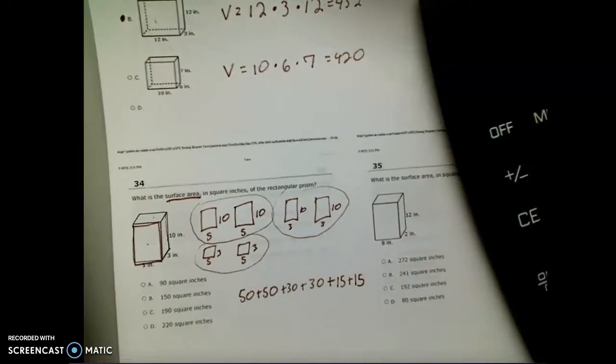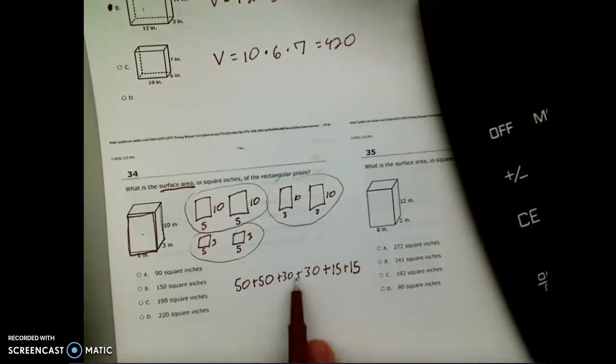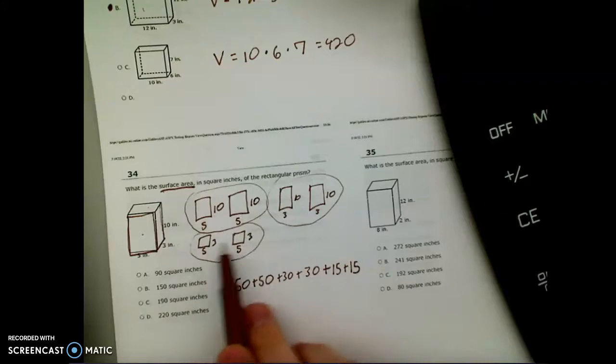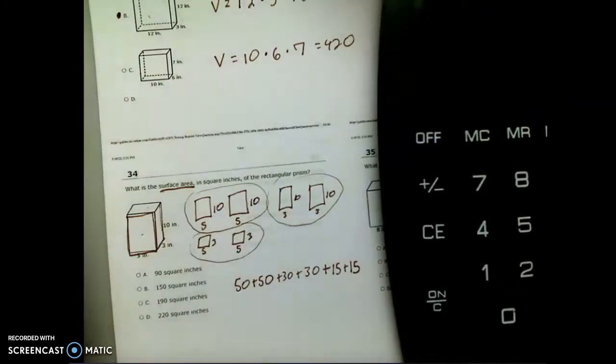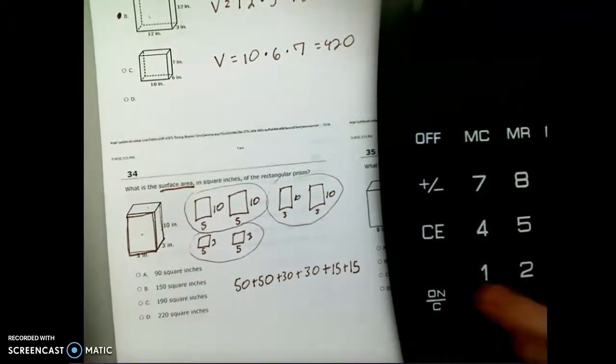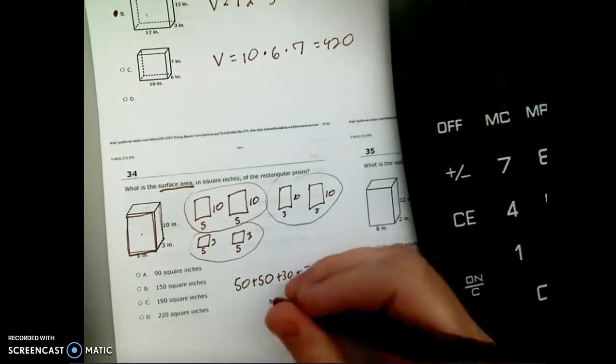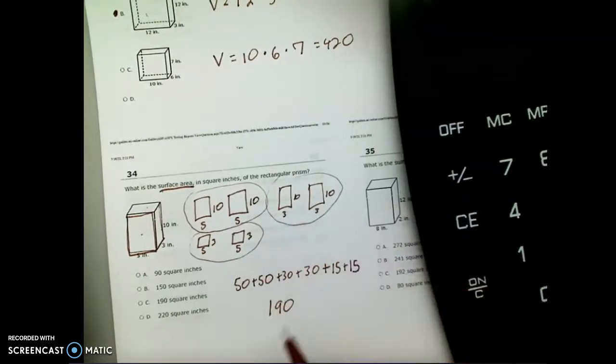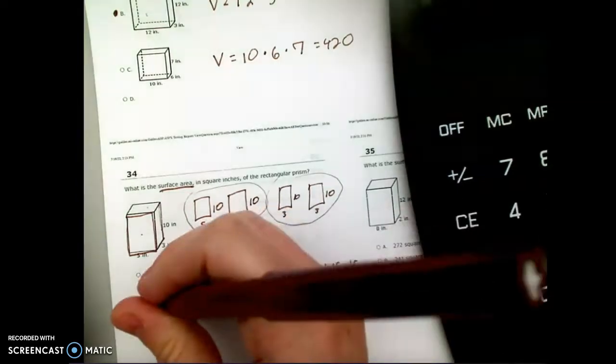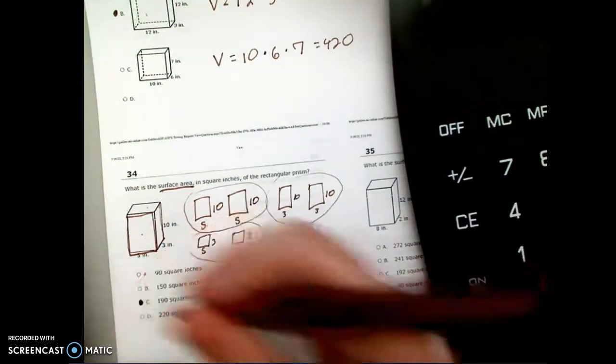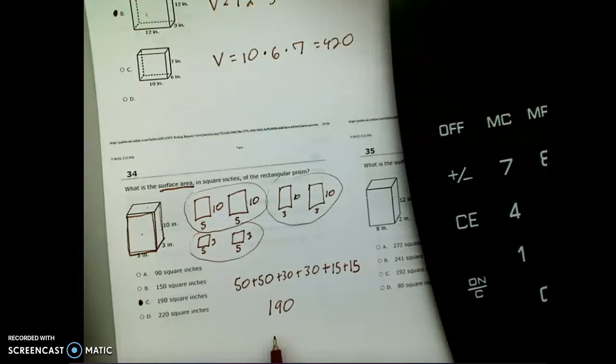Okay, so now I have the areas for each of the sides. I'm going to add those up, and I got 190. Aha! There's my answer right there. The surface area is 190 square inches. Good job, guys. You're doing great.